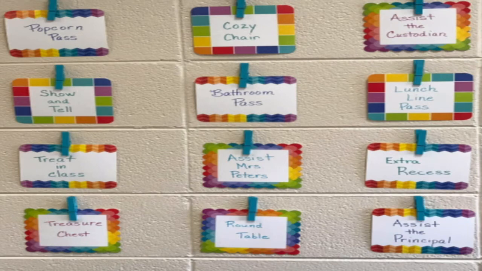Now, STAR rewards can be anything. They can be extra recess time. They can be extra points on a quiz. They can be given a homework pass. Here are a few more ideas for STAR rewards. You can have a popcorn pass. You can have a treat in class. A lunch line pass, assisting the teacher or the principal, extra recess time. I'm sure there are a ton of cool ideas that you can come up with for STAR rewards as well. Really, the possibilities are endless, but the goal is that they are free and that they're things that students love and that you are willing to provide for them.